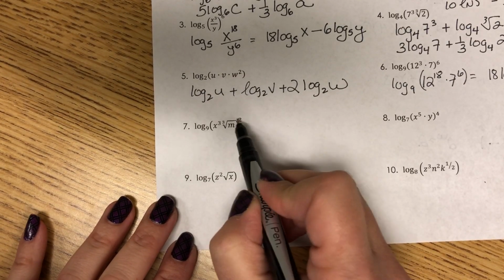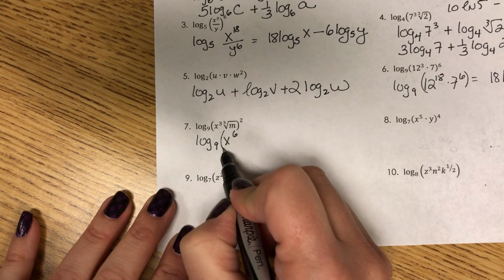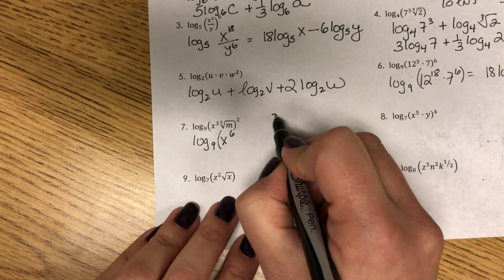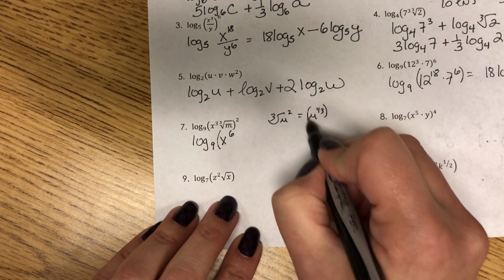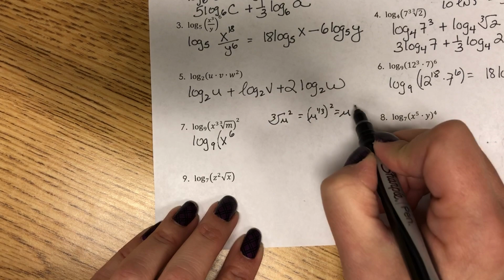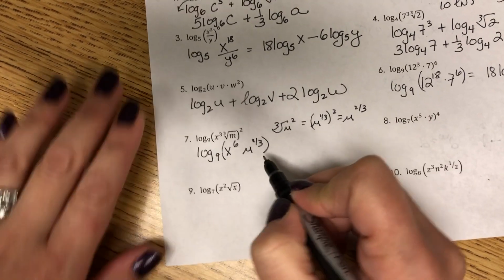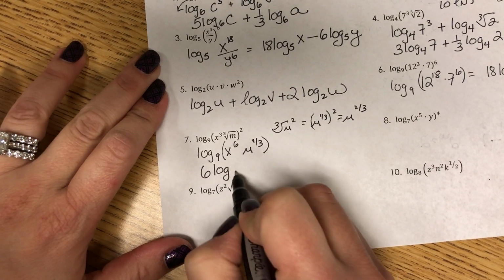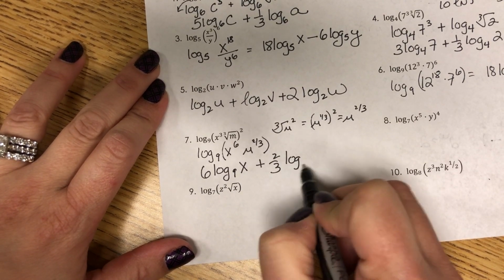I'm going to take this squared to both pieces. That's going to be x to the 6th. And then this cube root of m squared, well, that's m to the 1/3 squared. So that's m to the 2/3. So we get 6 log base 9 of x plus 2/3 log base 9 of m.